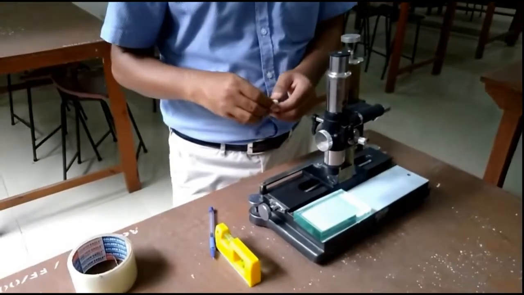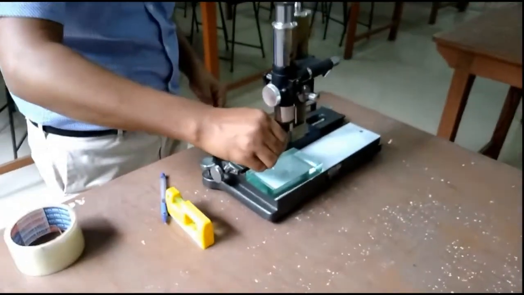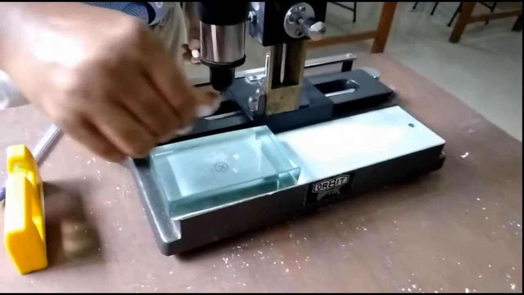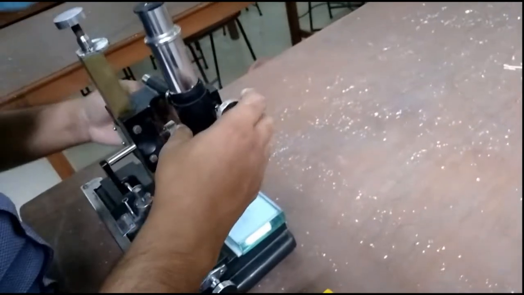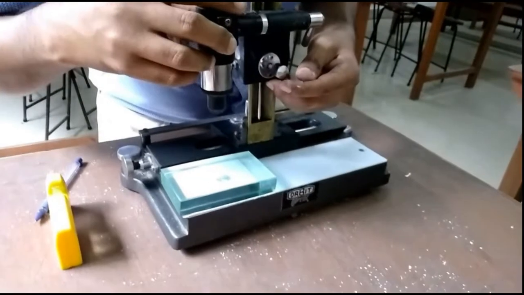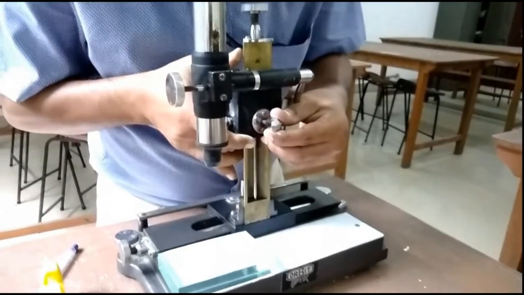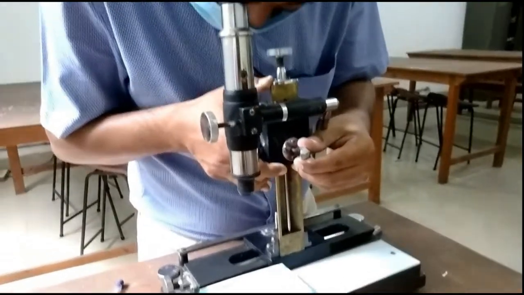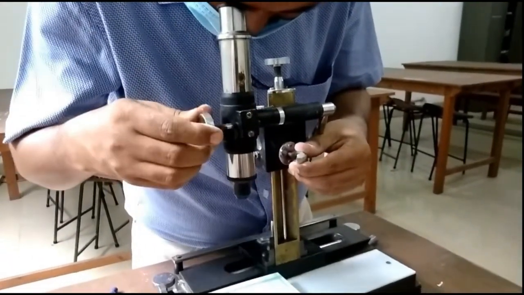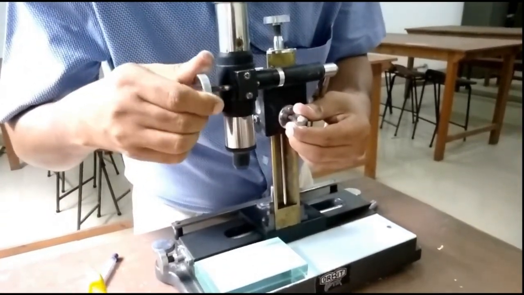Now in the third step, if you don't have lycopodium powder, you have to use chalk powder, and you have to scatter this chalk powder on the top surface of this glass slab, and again you have to focus on the particles of the chalk powder. But remember, this time you don't need to focus the cross mark. You have to focus only the particles of the chalk powder. So you have to do it very carefully.